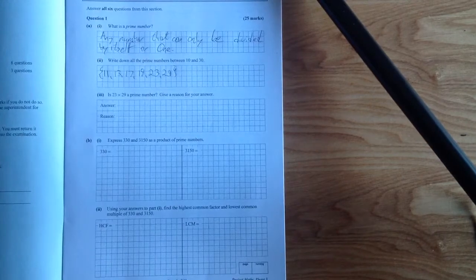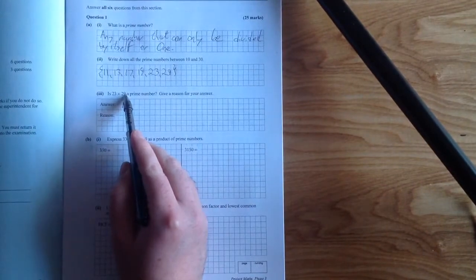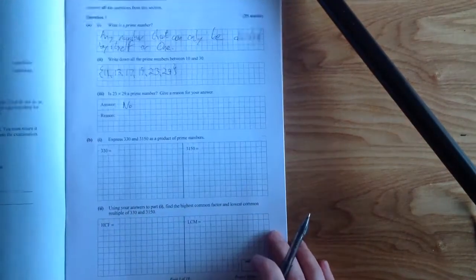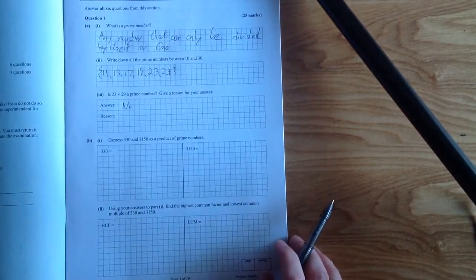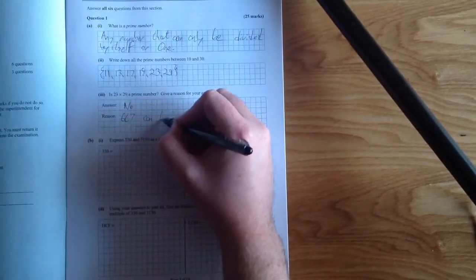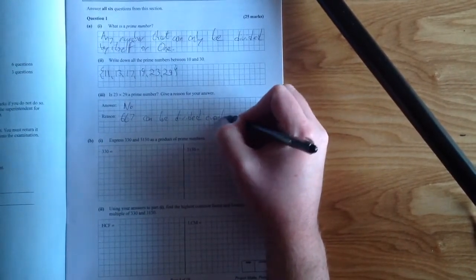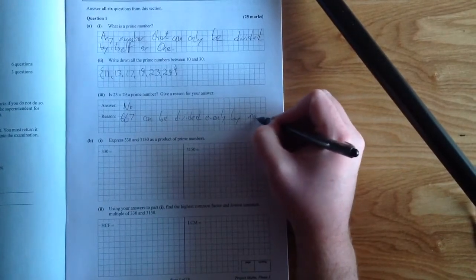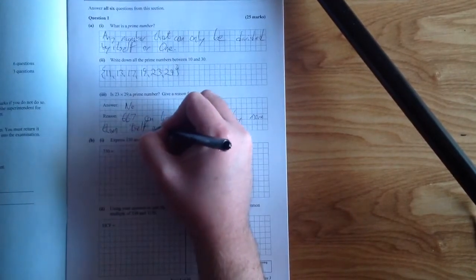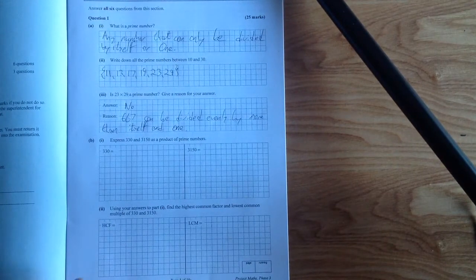So is 23 multiplied by 29 a prime number? No, it's not, because if it's two numbers multiplied together, it obviously has more factors than 1 and itself. When you multiply them together you get 667, so 667 can be divided by itself, by 1, by 23, and by 29. 667 can be divided evenly by more than itself and 1.